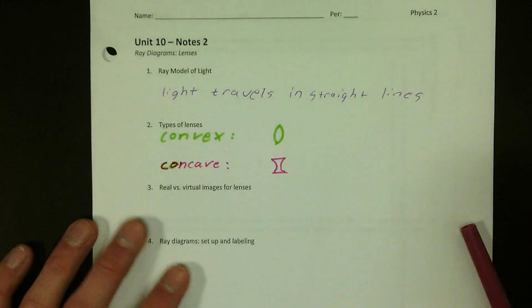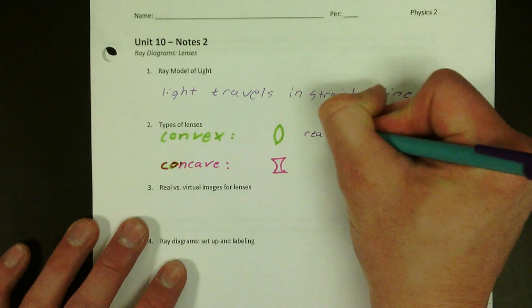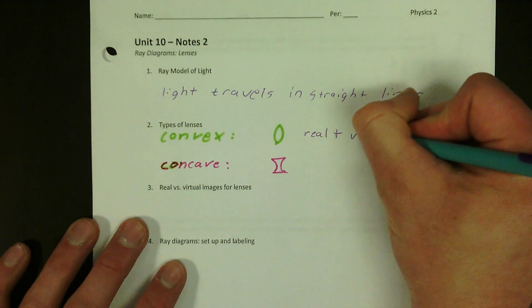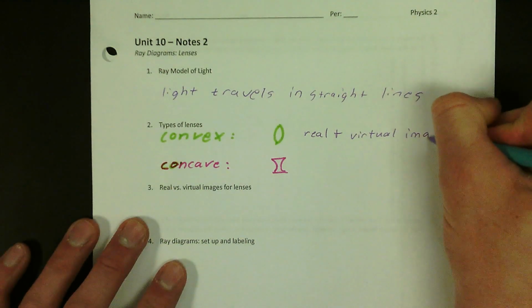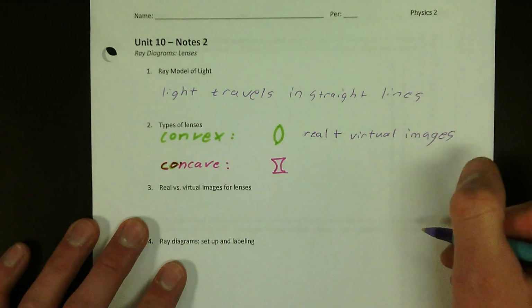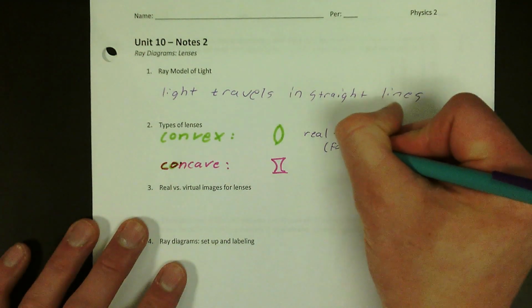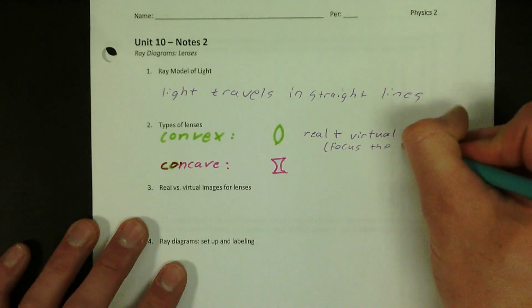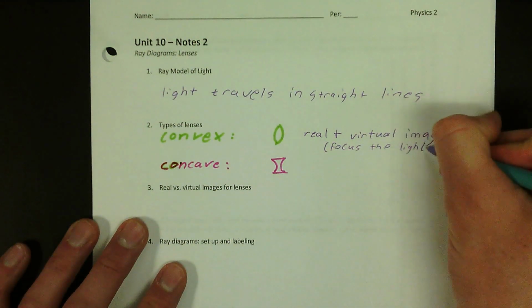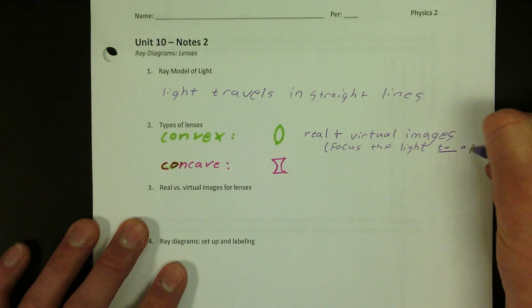Convex lenses make real and virtual images. We'll talk about what each of those are in a second. The reason they do is they focus the light to a point.